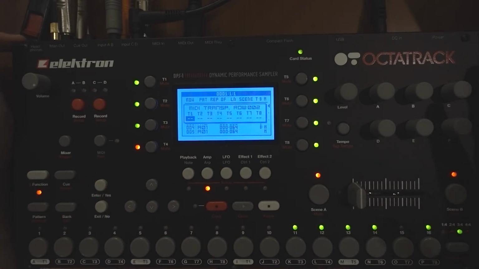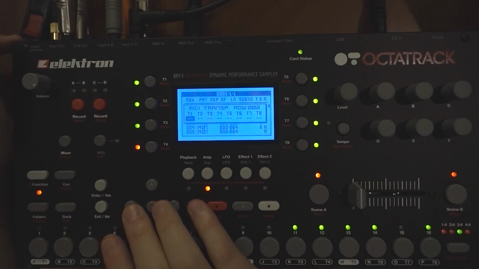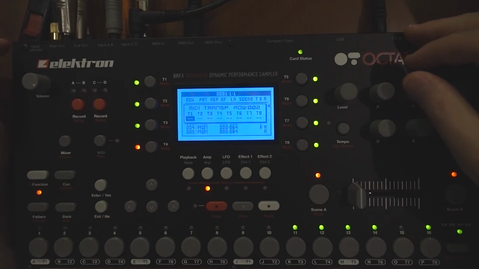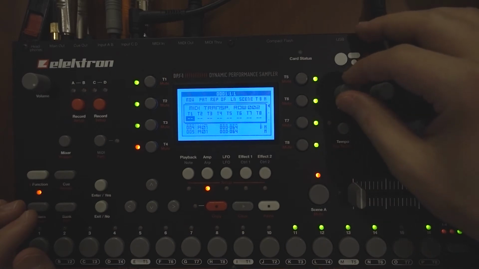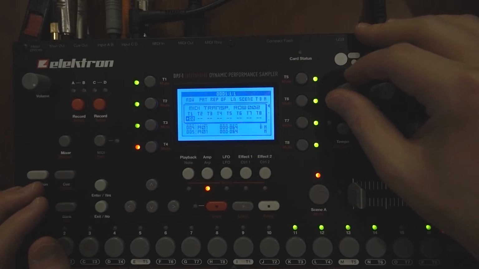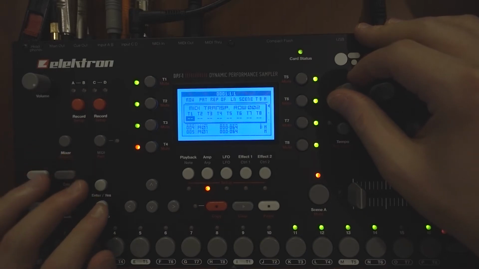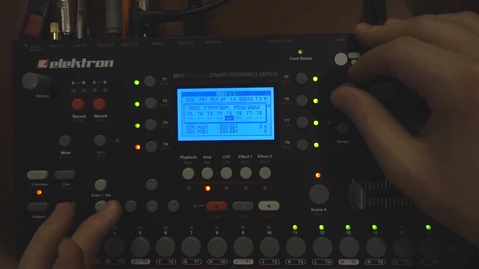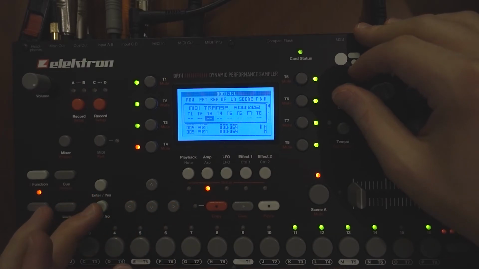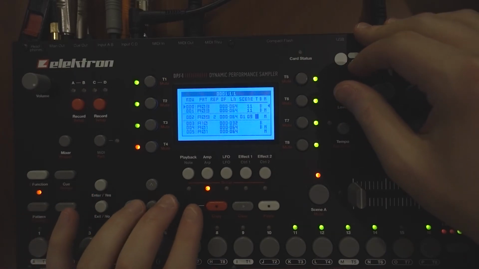Transpose. With transpose, you could transpose your MIDI sequences up and down. So hit yes, and this will pop up. And from here, you could scroll with the level knob down and up. So if you scroll to the right, you will have positive transposition. If you go to the left, you'll have negative transposition. And you could choose which tracks you are transposing by pressing left and right with your arrow keys. Let's go back by hitting no.